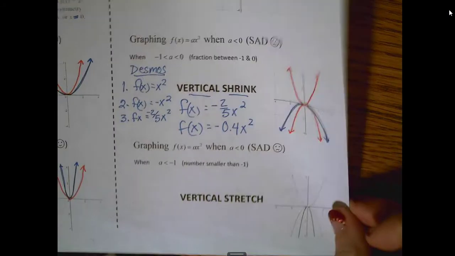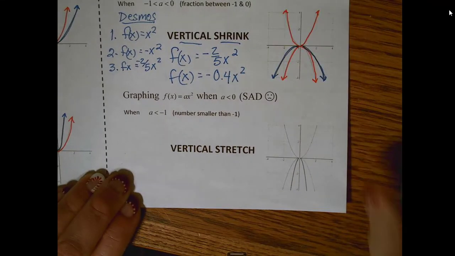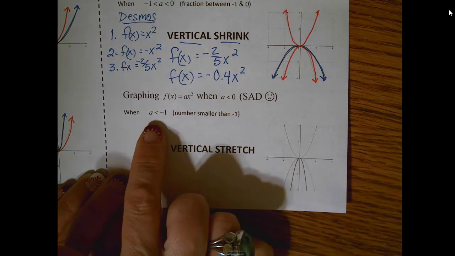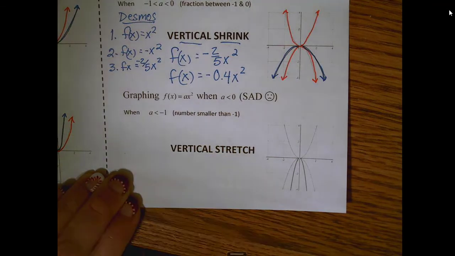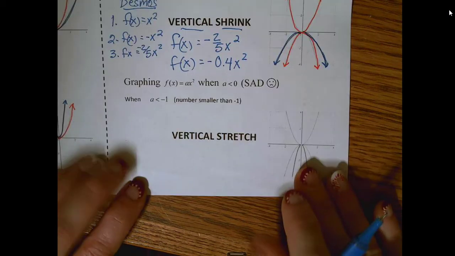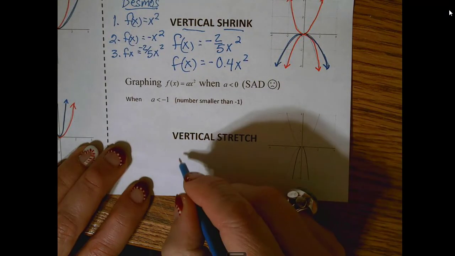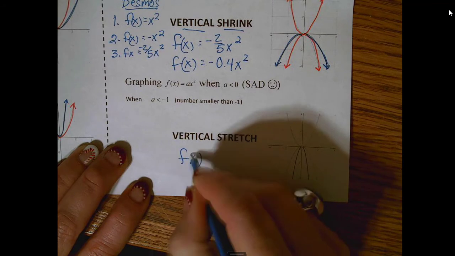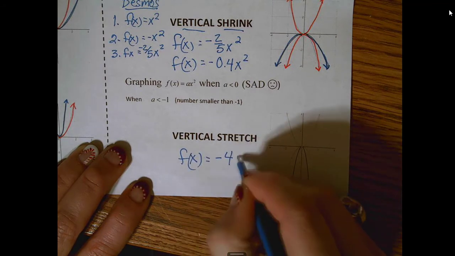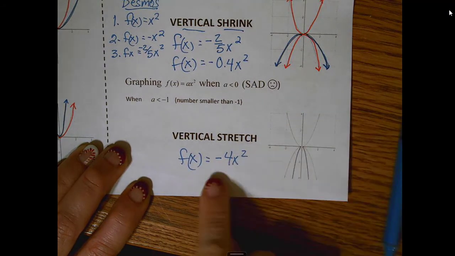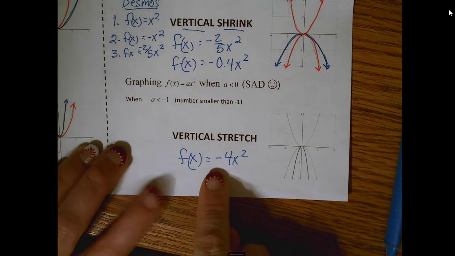One last situation, and this is going to be an integer, or it can be a fraction, it can be a decimal, but it has to be smaller than negative 1. So again, I just did the opposite from the other page. I did f of x equals negative 4x squared. And again, I ended up putting that on line 3 of Desmos.